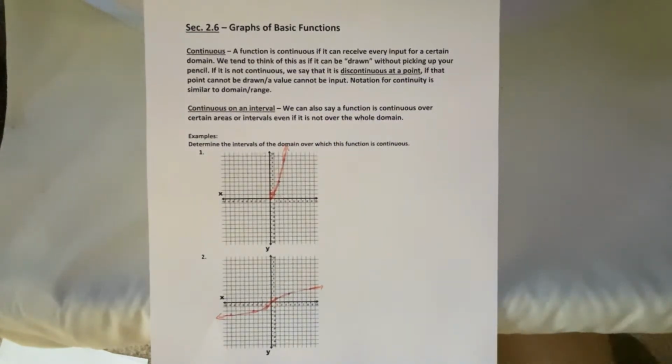A function is continuous if it can receive every input from a certain domain. We can tend to think of this as if it can be drawn without picking up your pencil. It really also needs to be going to the same point on both sides. For example, asymptotes aren't continuous because they're breaks on the page.